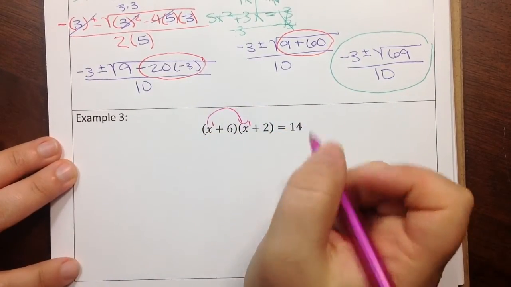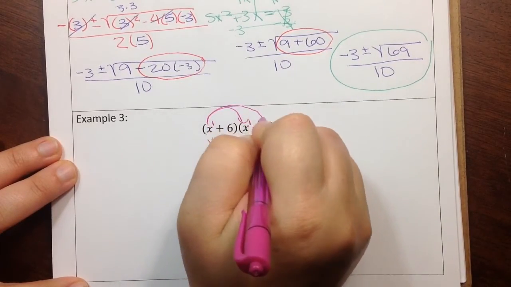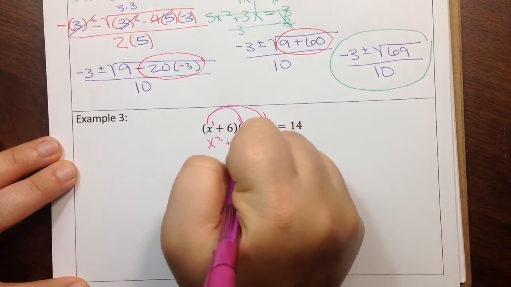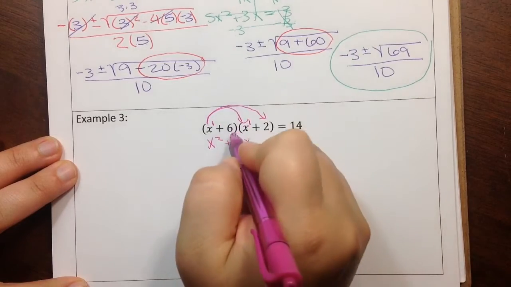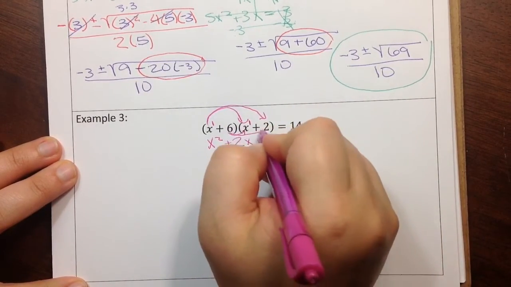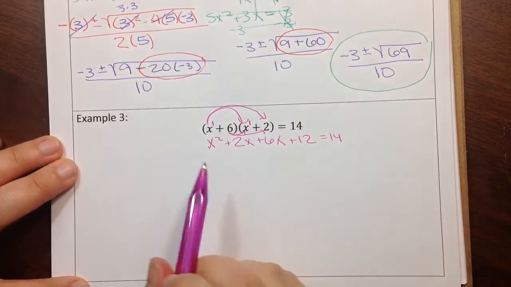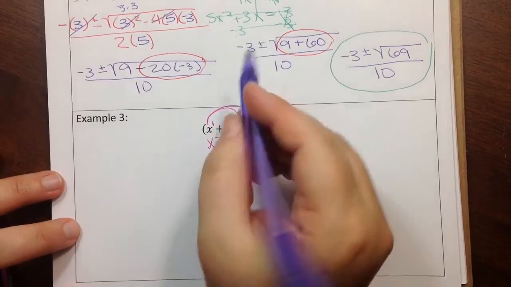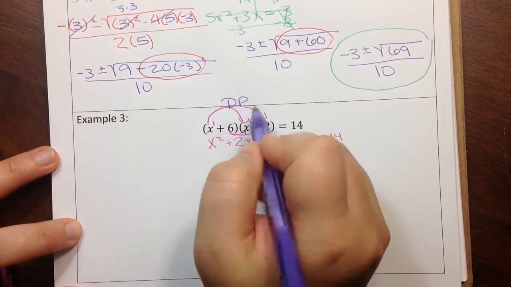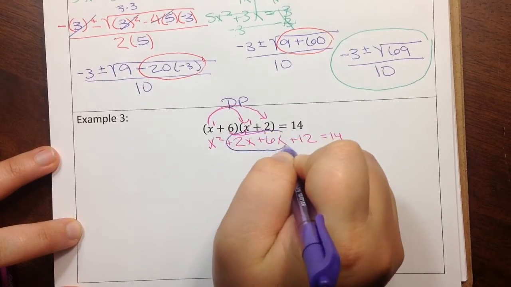x1 times x1 gives us x squared. x1 times 2 gives me a positive 2x. 6 times x gives me 6x. And 6 times 2 gives me 12, equals 14. So now, like always, after I distribute, this is the distributive property, also FOIL, we're going to combine these things because they can be combined.